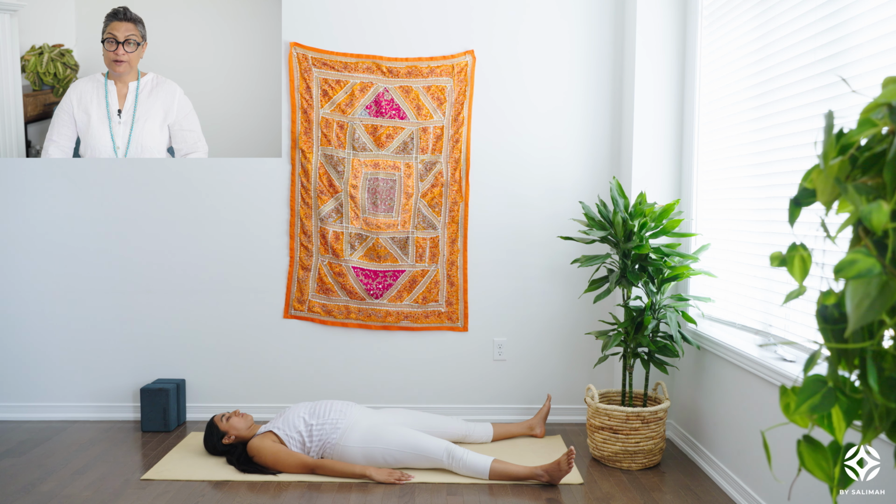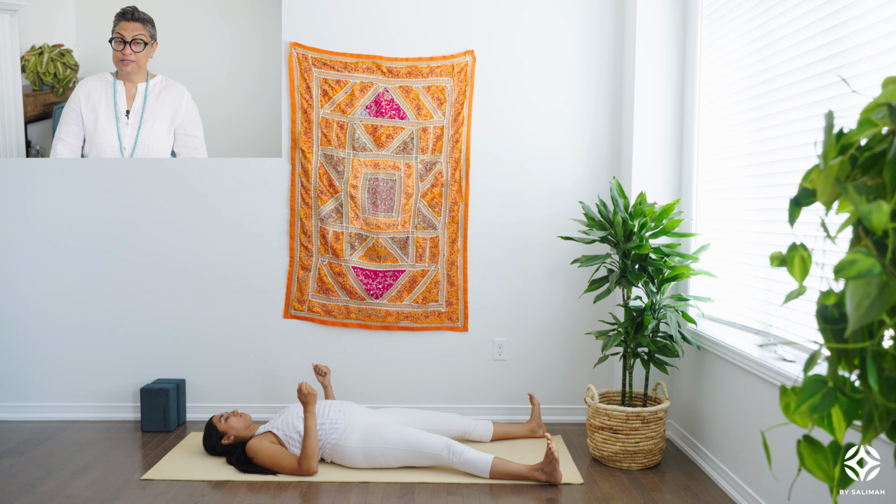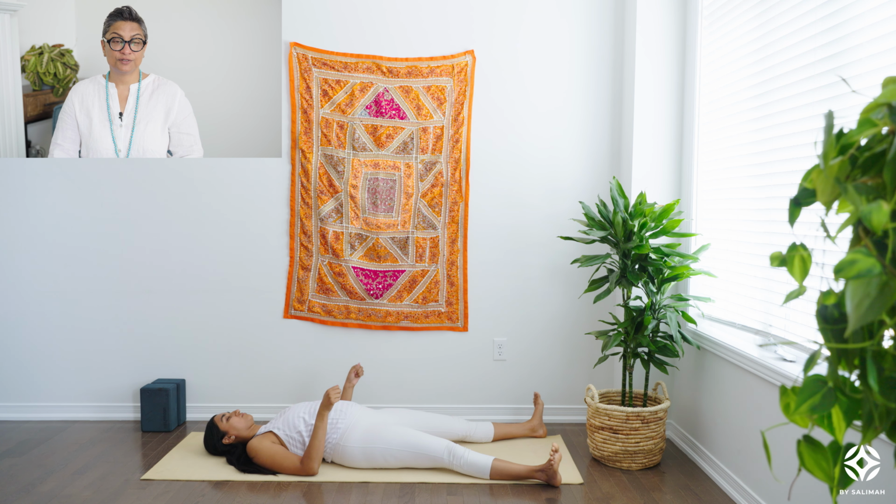Slowly bring your awareness back into the room. Wiggle your fingers, wiggle your toes. Turn your wrists and your ankles in circles. Go in the opposite direction.